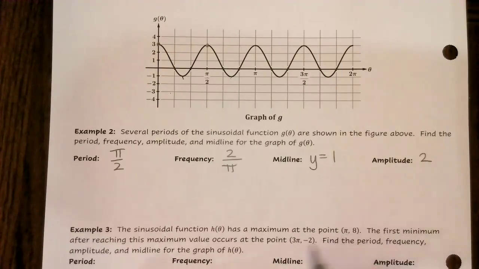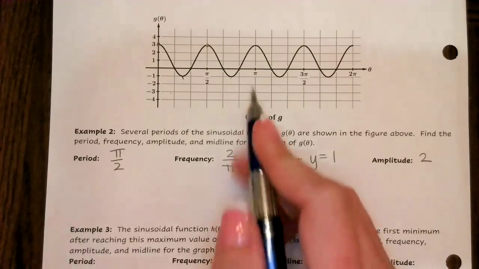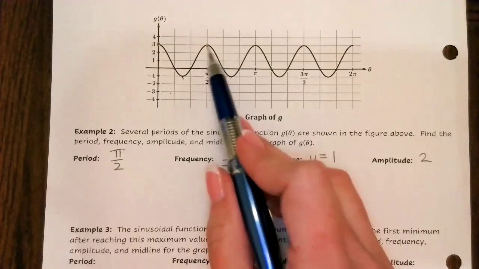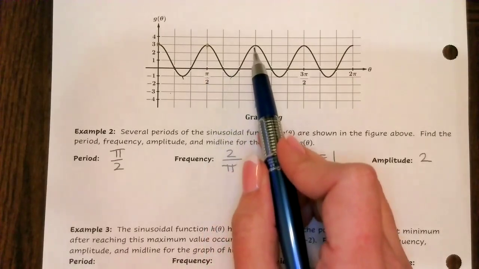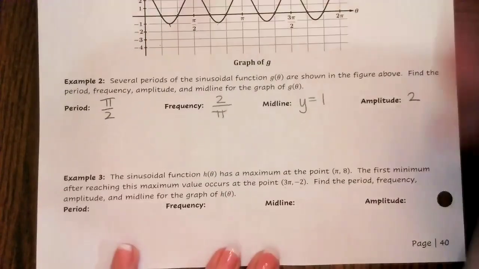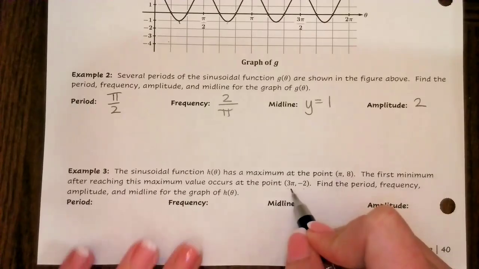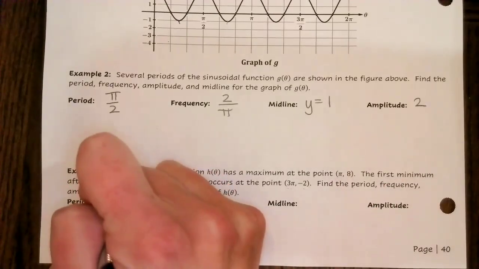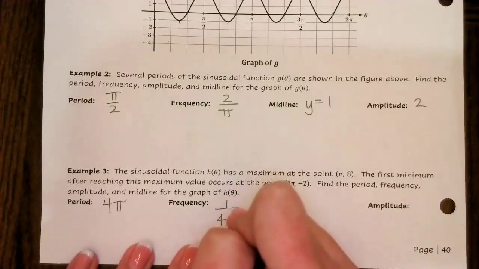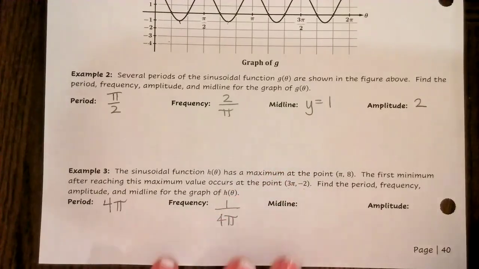So from pi to 3 pi, we went a distance of 2 pi. That's only half though, because they gave us a max and a min. We can see that's half of my curve. I need to get back up here for the full period. So from pi to 3 pi was 2 pi. I double that, and so the period here is 4 pi. The frequency is the reciprocal, so I get 1 over 4 pi.